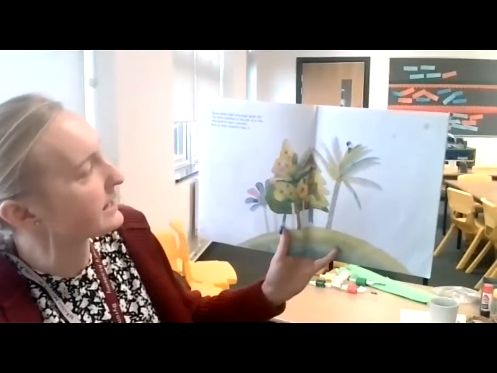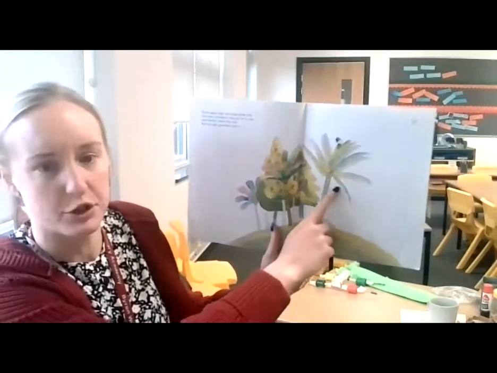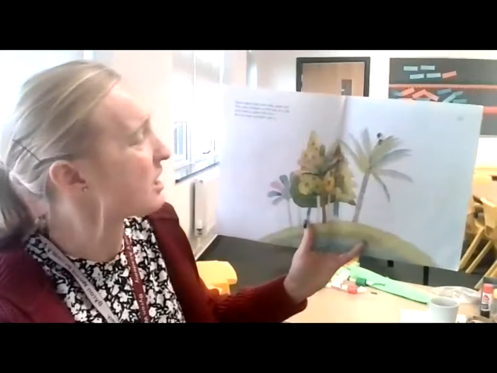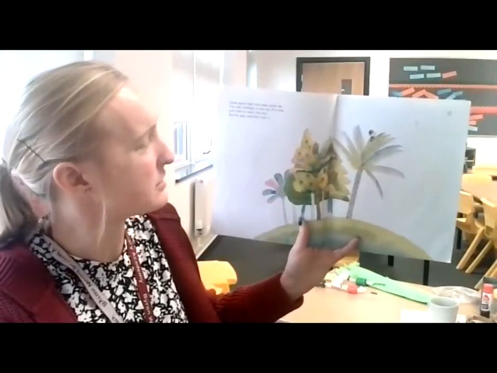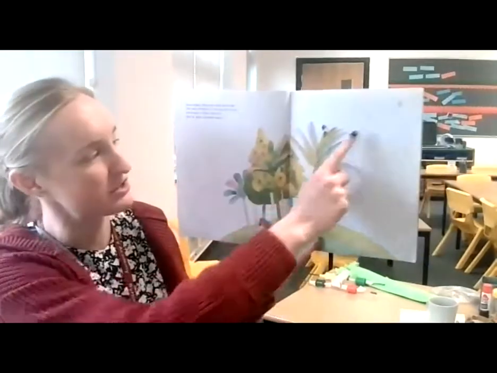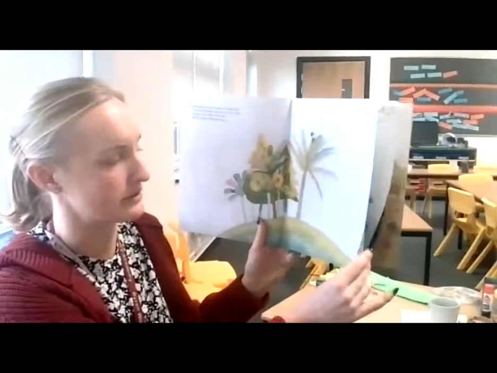Grass grew high and trees grew tall. And the man climbed to the top of a tree, there he is, look, and he tried to reach the star. But he was nowhere near it. So he was trying to reach the star, and what he did was he climbed up this tree, but he still wasn't close enough.